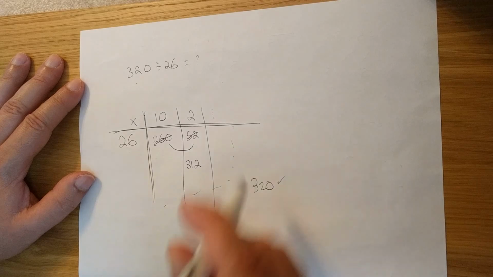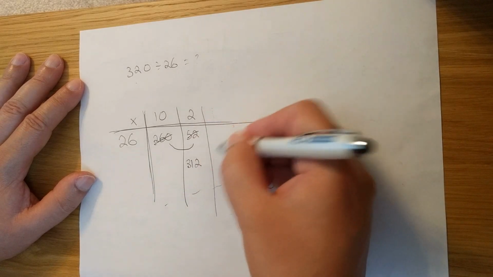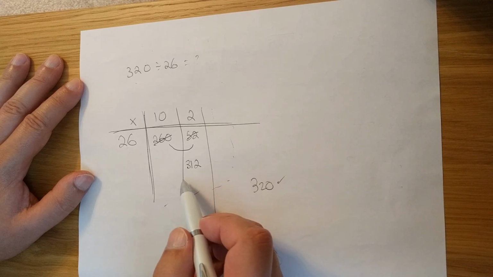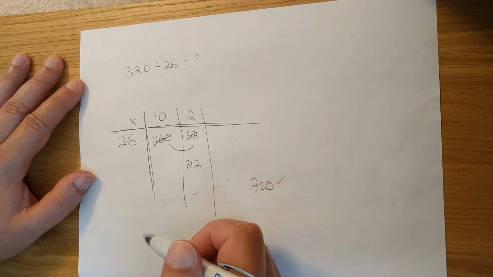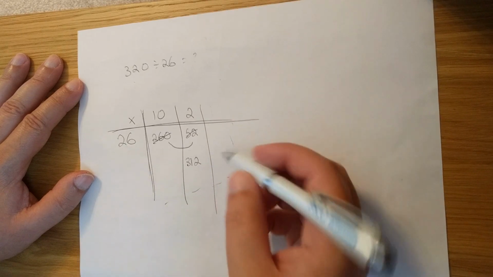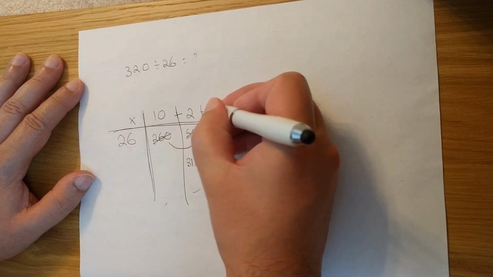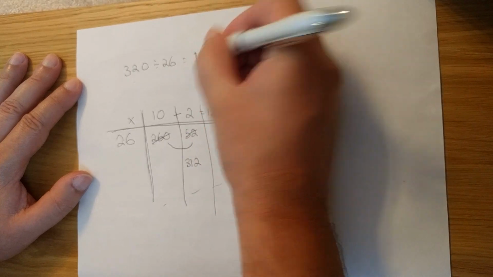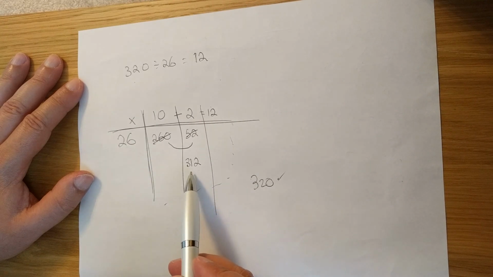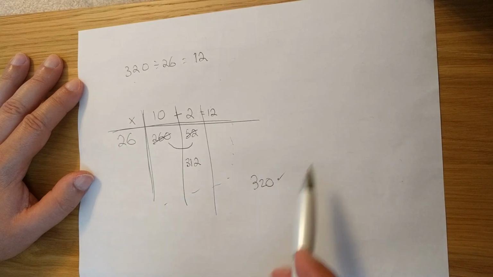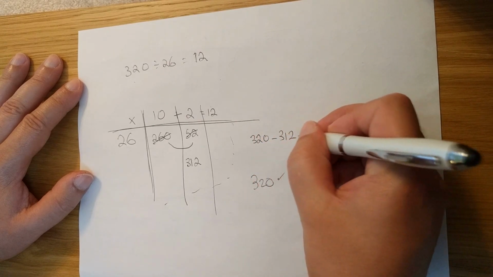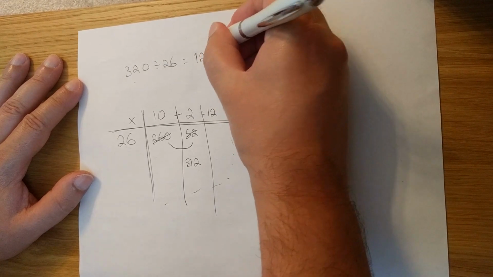I can't add another one. And if you accidentally did, that's fine. Just wipe it out after. So I got to 312, which is pretty good. And that's probably as far as I can get without going over. So now I know my answer. My answer is 10 plus 2 is 12. So my answer is 12. That's how many times 26 is going to fit into 312. I couldn't get to 320, so I need to make sure I take care of that remainder, which is 8. So I found the answer.